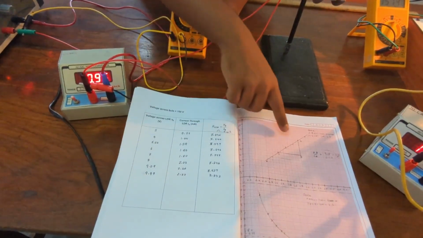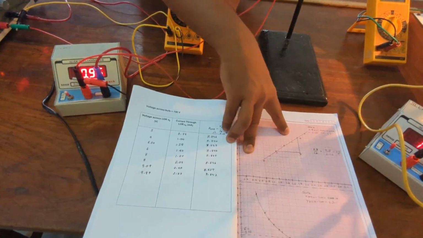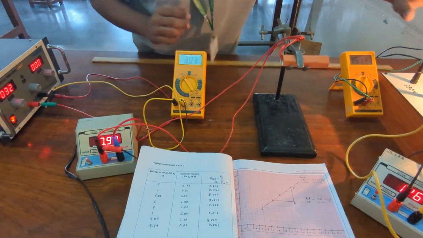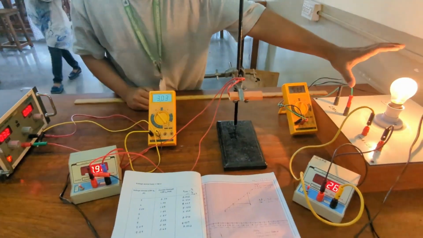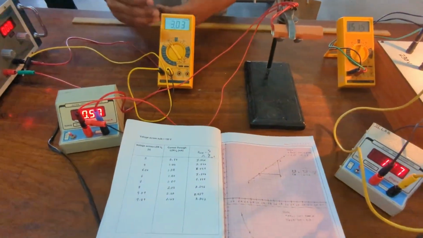What I see is, if I plot a graph of voltage across current, I'll get a straight line. Why will I get a straight line? Because resistance is constant. Okay? Resistor is an ohmic device. If I don't change the power, then the resistance won't change. I'll get a straight line. Okay, so that's the experiment.